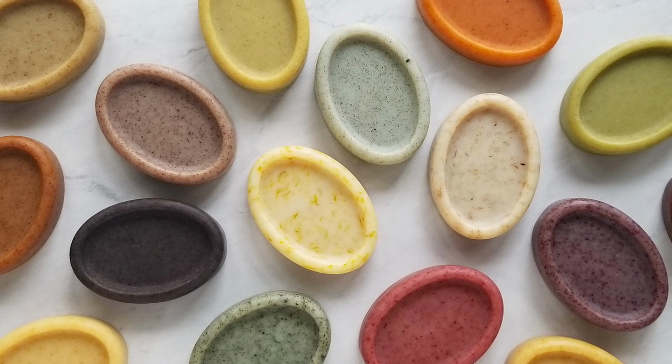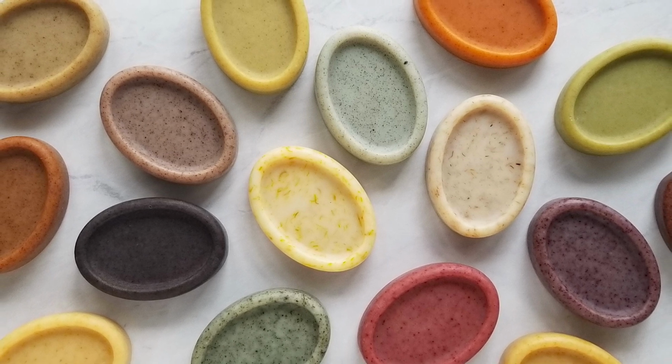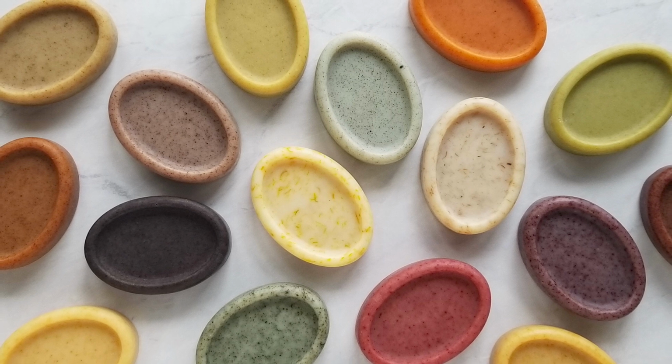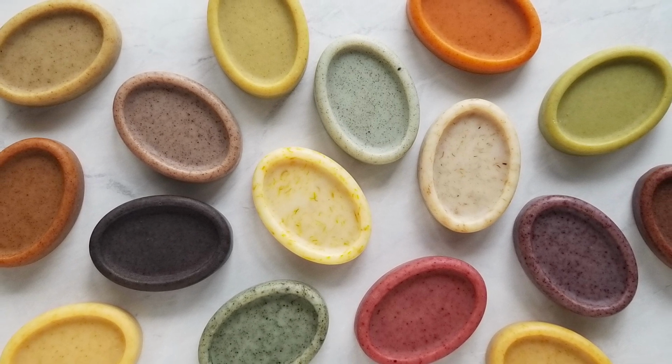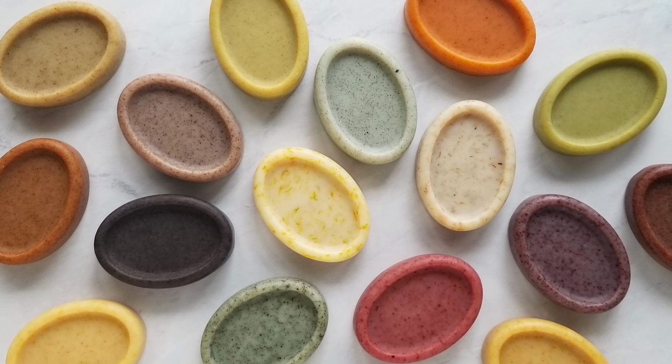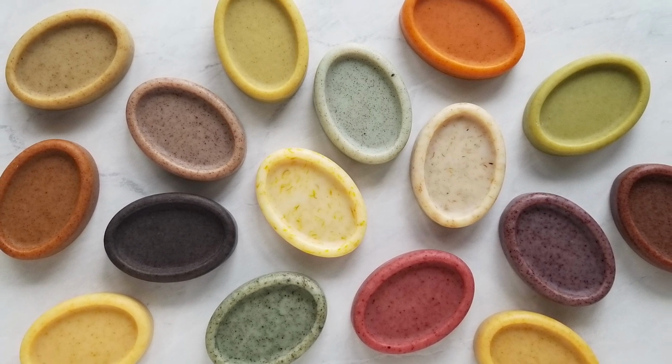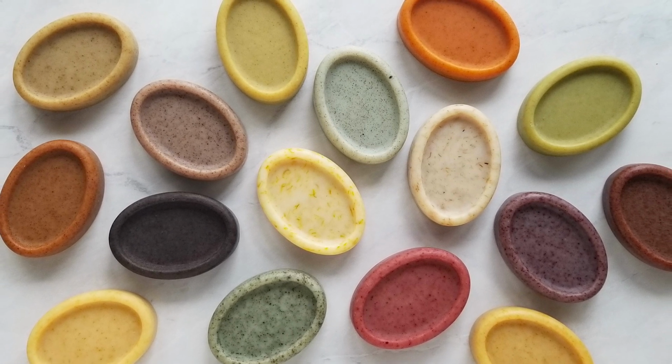I'm sure you want to know which natural colorant made each of these beautiful samples. At the end of the video, I will reveal the results and the colorants which made the results, so that when you're picking out colorants for your natural soaps, you'll have an idea of where to begin. So stick with me and let's get started.